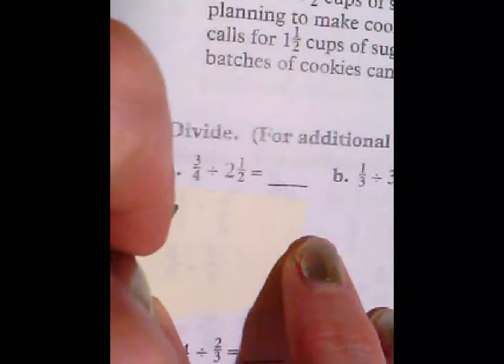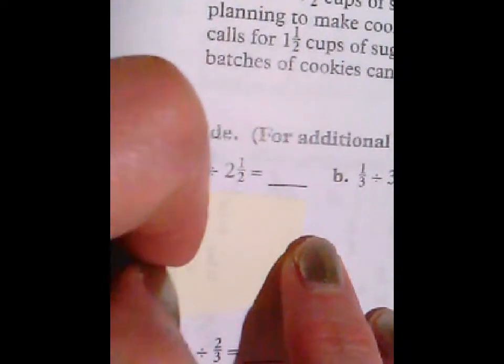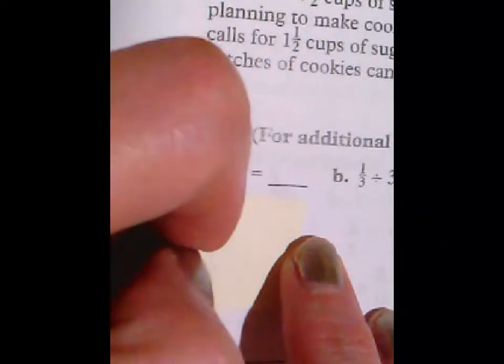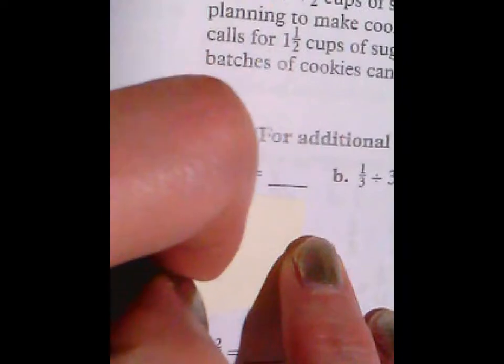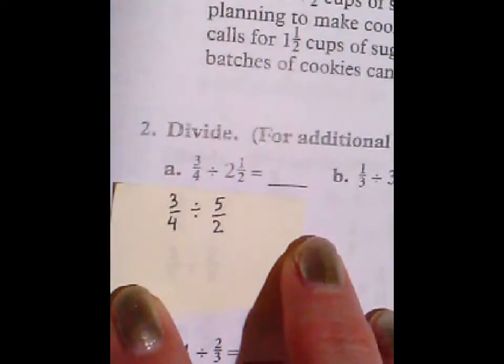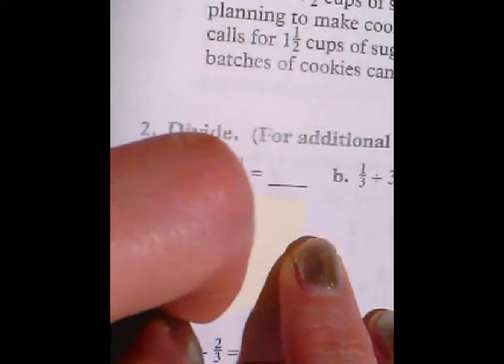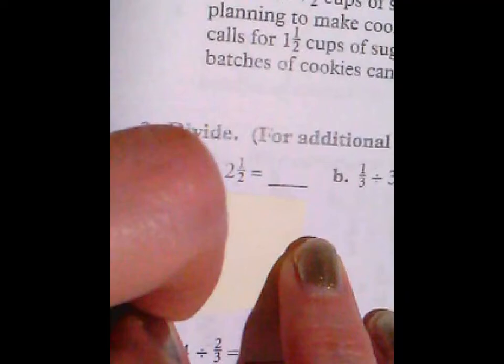So this is going to become 3/4 divided by 2 times 2 is 4 plus 1 is 5, 5 halves. Do you see how we did that? And now we can just invert that second number. So this will stay the same, 3/4, but this one will become 2/5 and multiply.